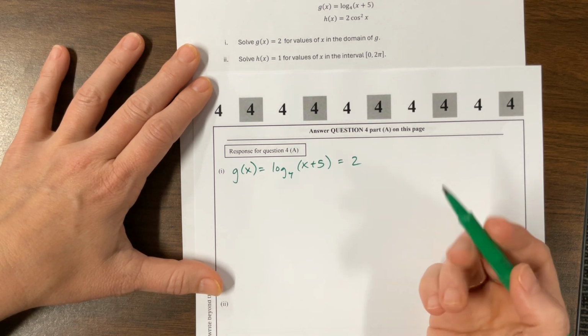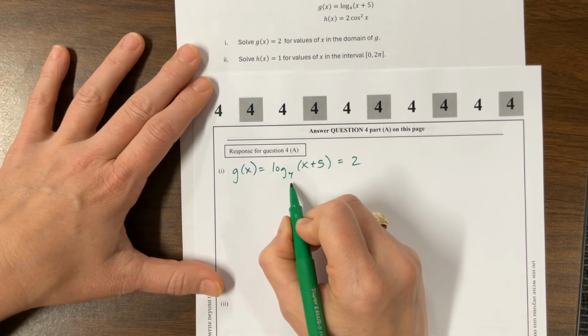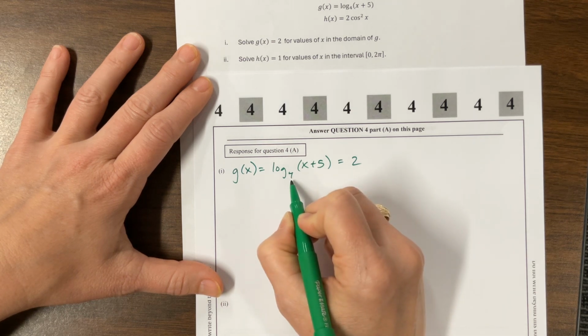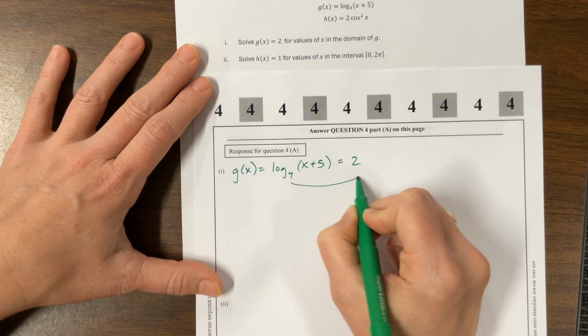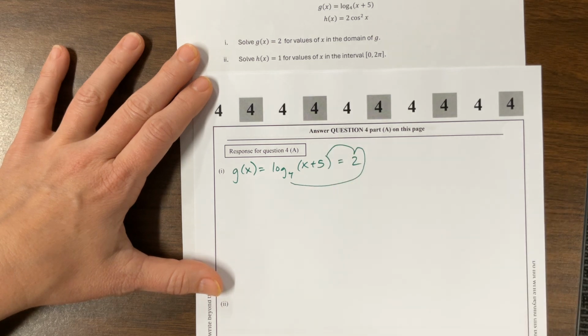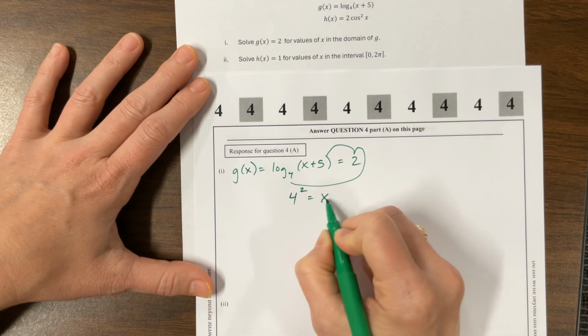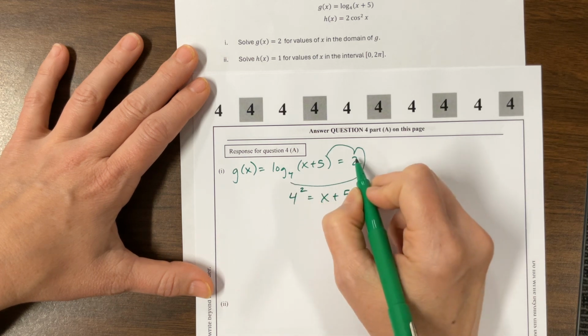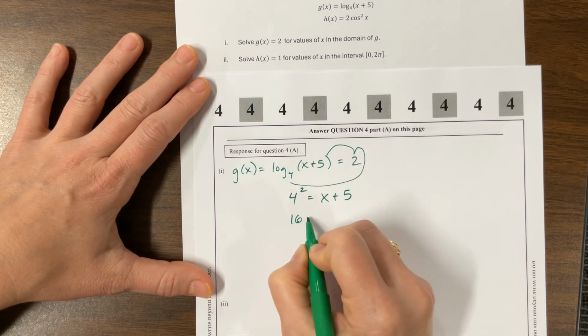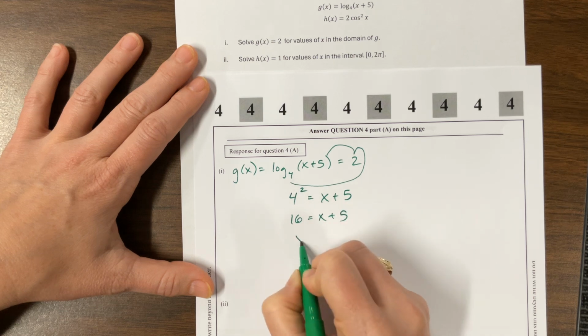Okay, so in my classroom, we would do I heart logs. So maybe don't write this, but here's what I'm talking about. It looks like a nice little, that's a terrible heart, but that's what we're going for. I have 4 squared is equal to x plus 5. So 4 to the second is equal to that. 16 is equal to x plus 5, subtract 5, x equals 11.